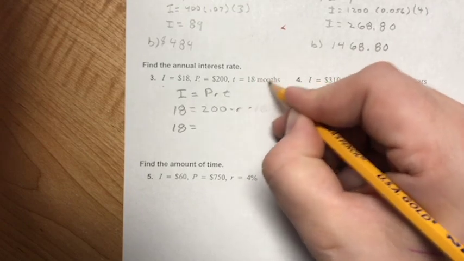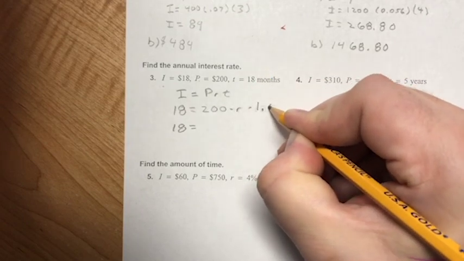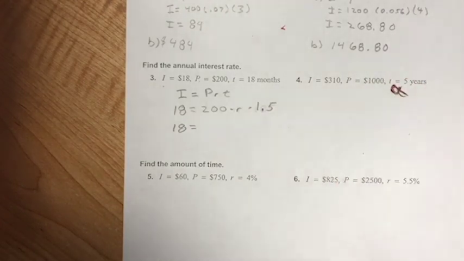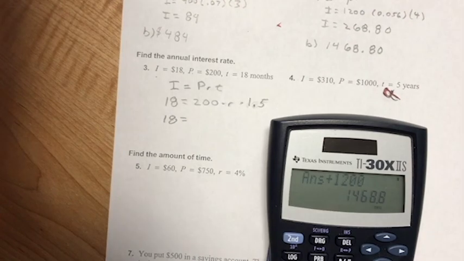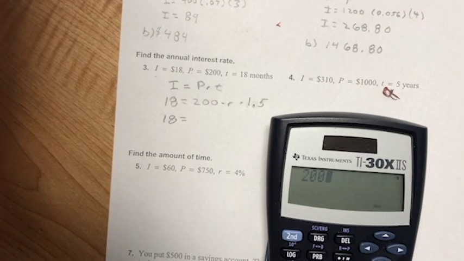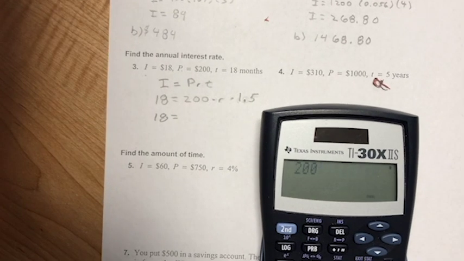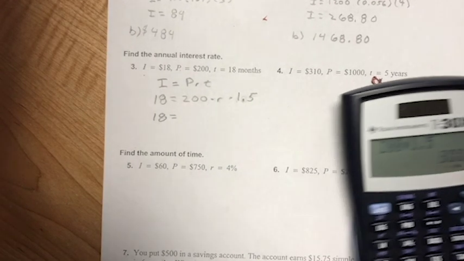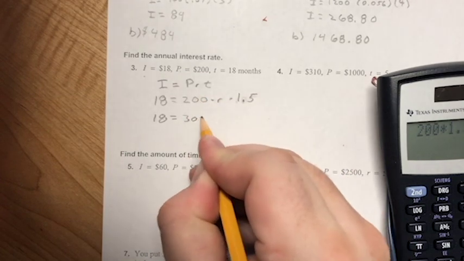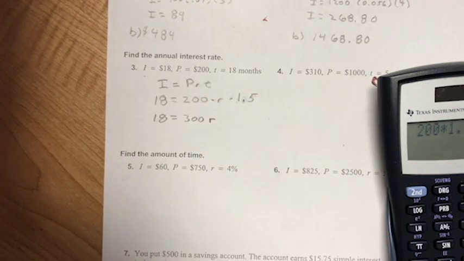So really, this entire thing is 1.5 years. Now that I have this correct, I can go ahead and simplify this equation. 200 times 1.5 is going to give, not minus, Mr. Lewis, it's going to give me 300 times R. All right.